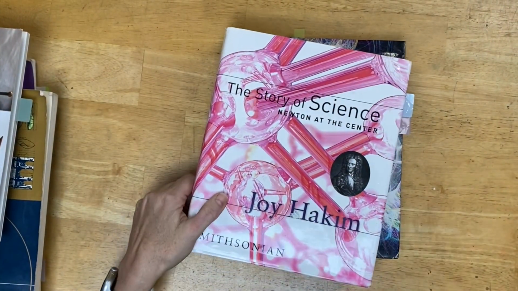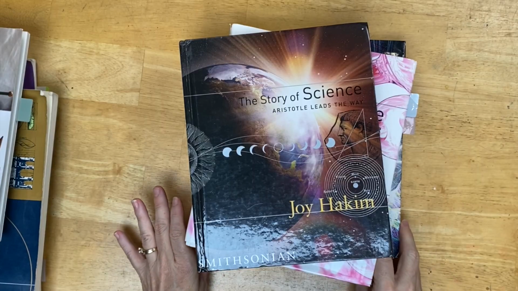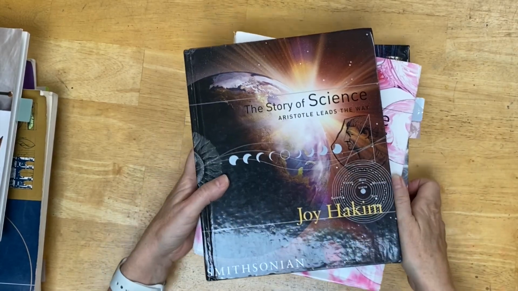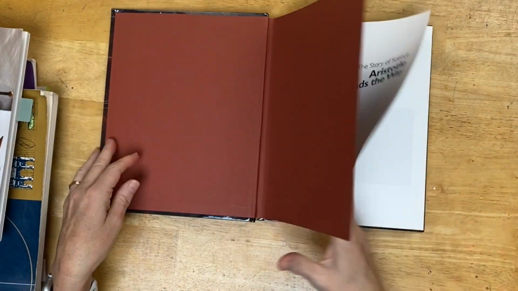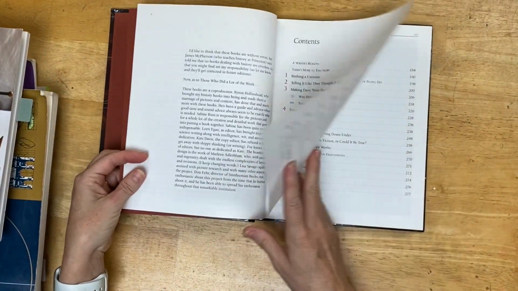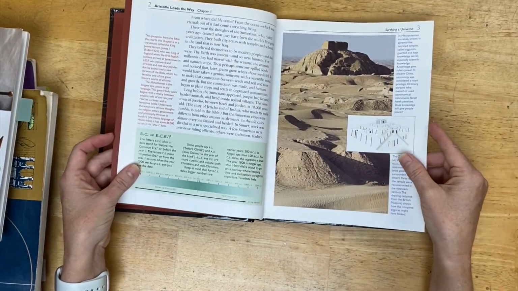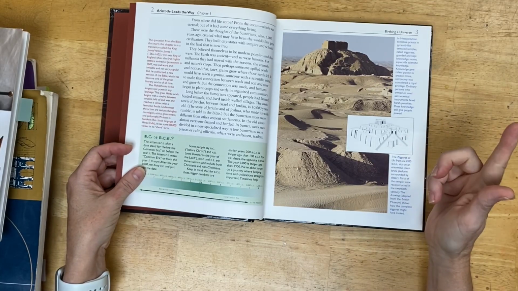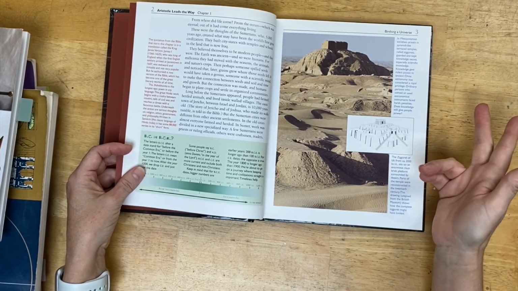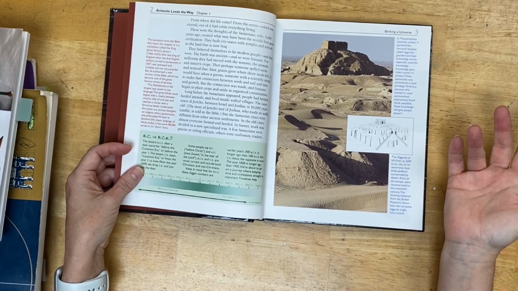We are reading a series from Joy Hakim, The Story of Science. She has 3 books. The first one is Aristotle Leads the Way. We just finished this one. We've been reading through it throughout the year. It also is a history of the science. It covers chemistry, astronomy, physics, and mathematics. Ironically, it does not cover the biological sciences at all.